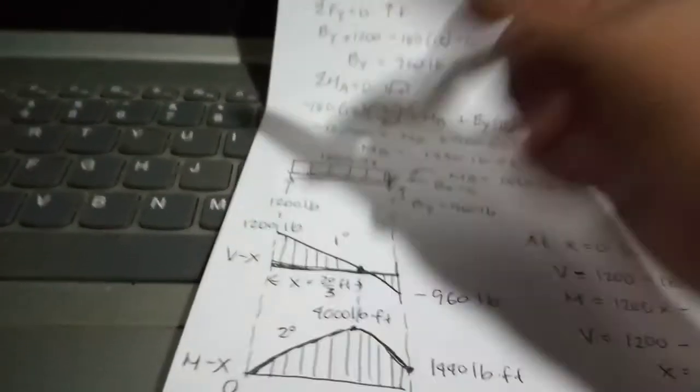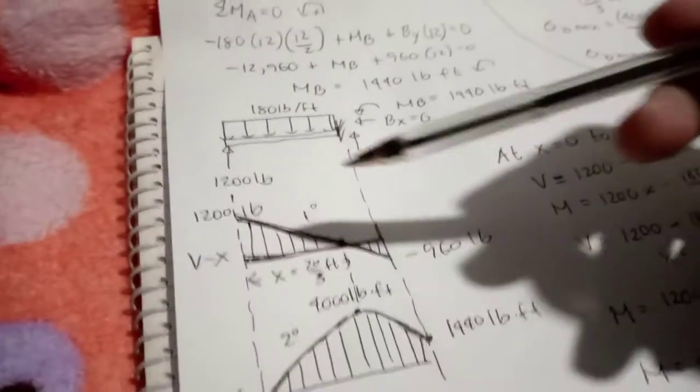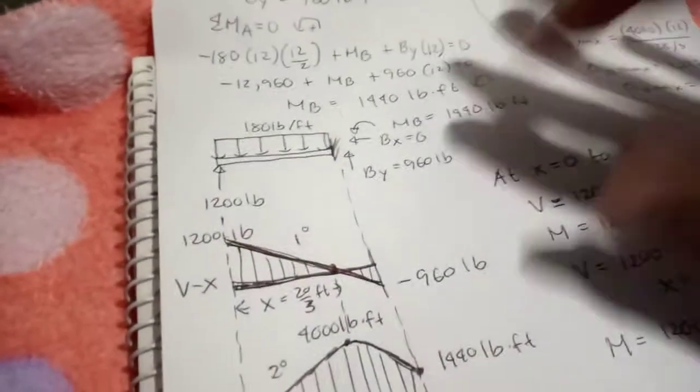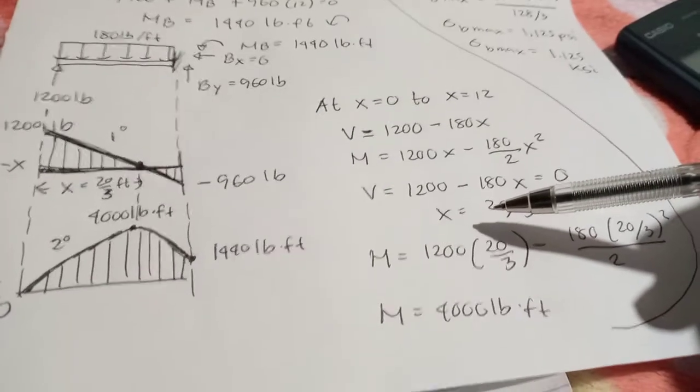To clarify, this is actually a first degree equation, so therefore it is actually a straight line. It might not be exact, but it is supposed to be a straight line with a slope. So it is linear, it's not curvilinear.